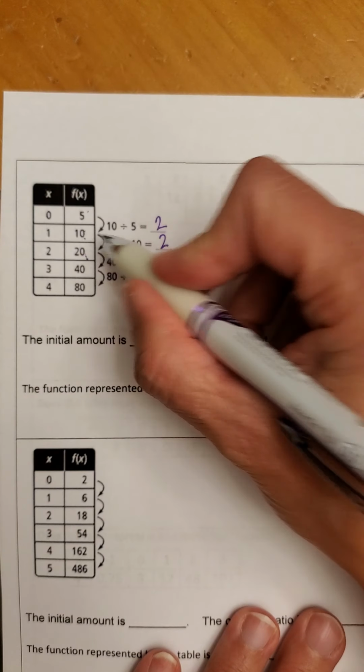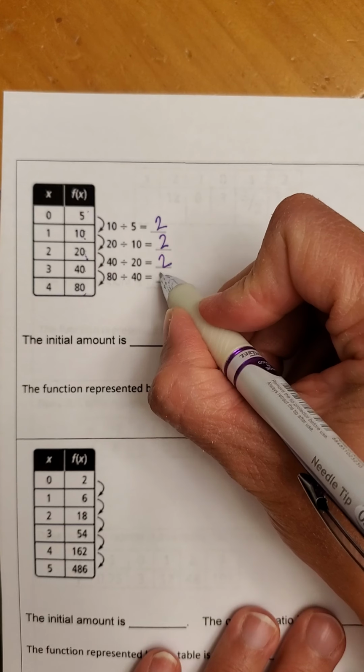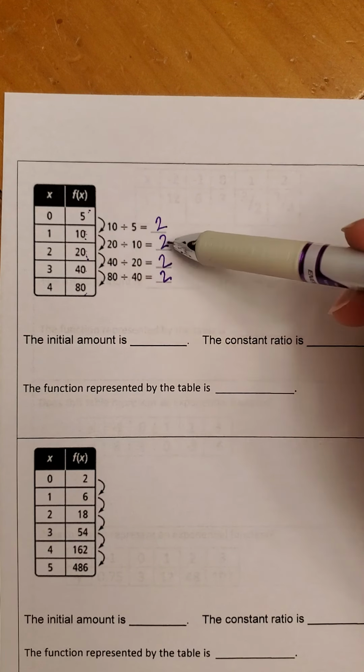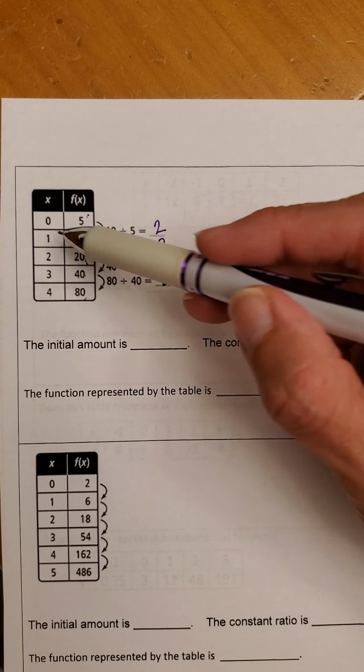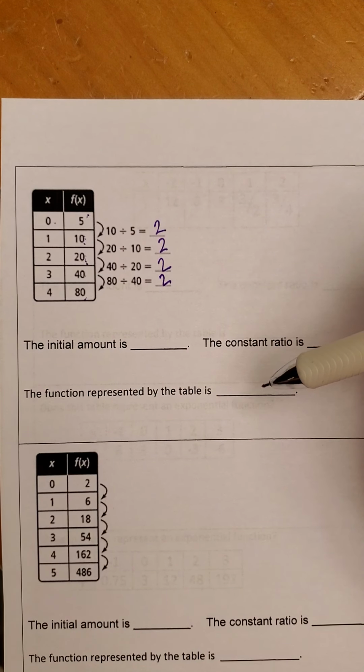20 divided by 10 is 2. 40 divided by 20 is 2. 80 divided by 40 is 2. So 5 times 2 is 10. 10 times 2 is 20. 20 times 2 is 40. Whatever I'm multiplying by to get from here to the next one, as x is increasing, what am I multiplying by? That is the constant ratio.